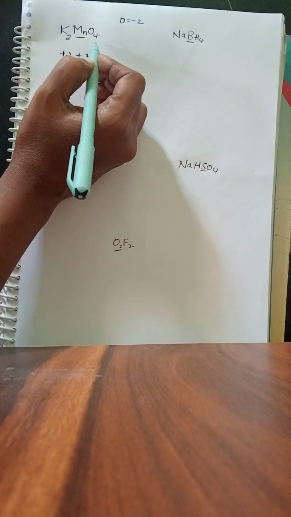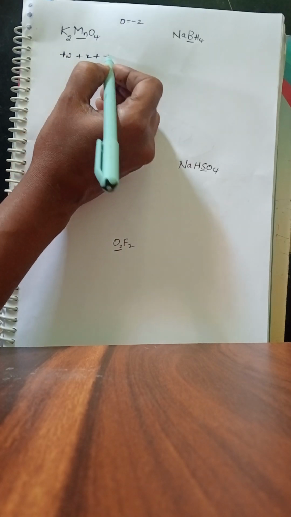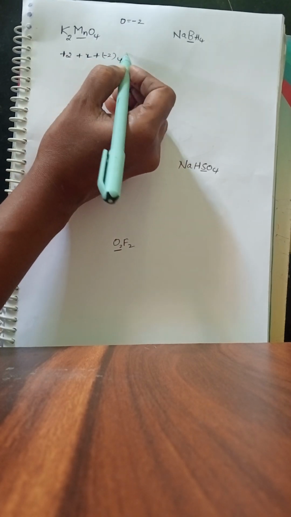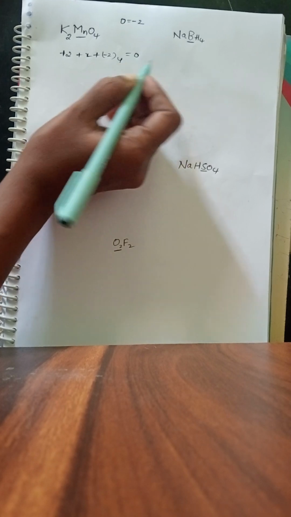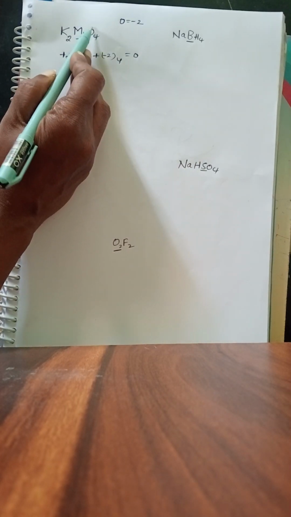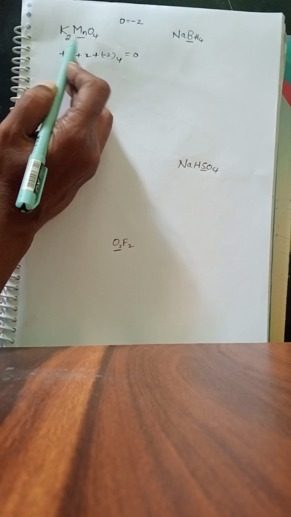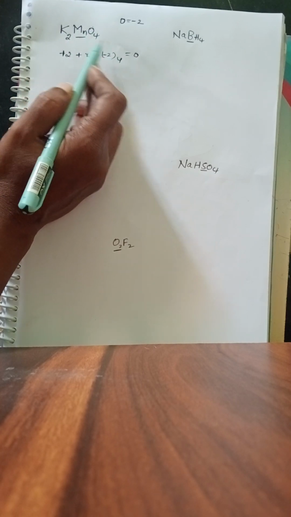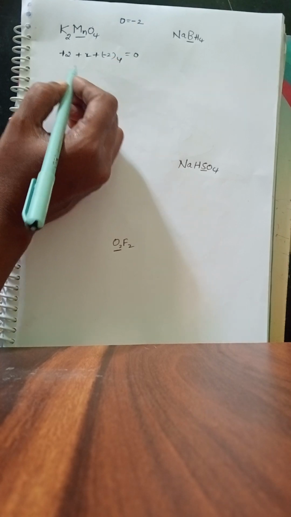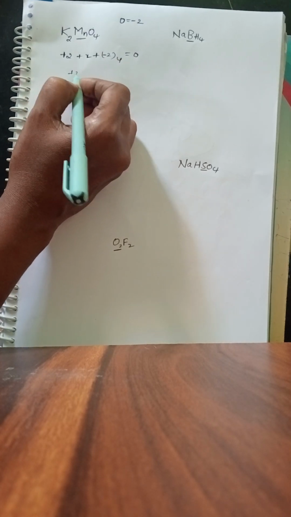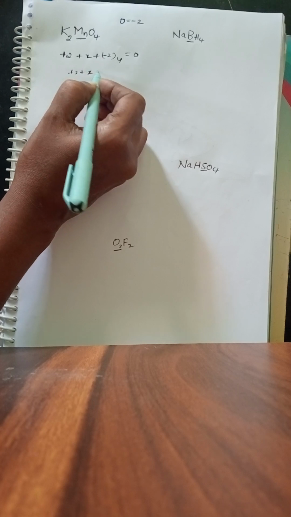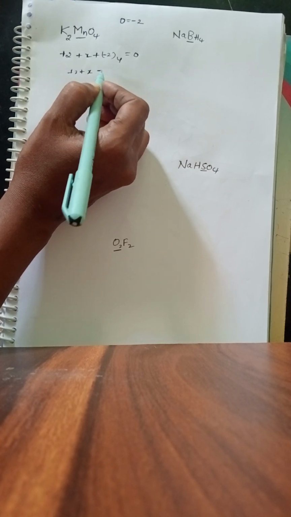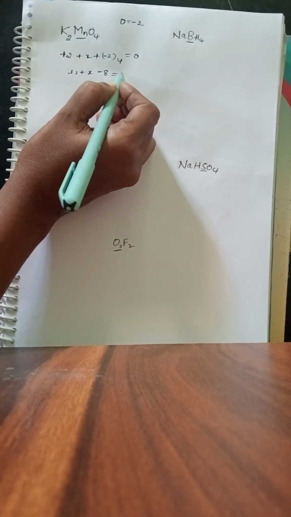We have 4 oxygen atoms, so minus 2 into 4. There is no charge on the molecule, so the total is equal to 0. Now, plus 2 plus x minus 8 equal to 0.